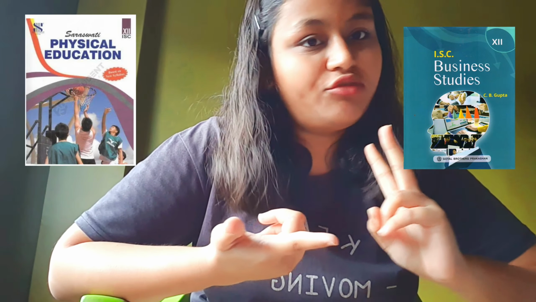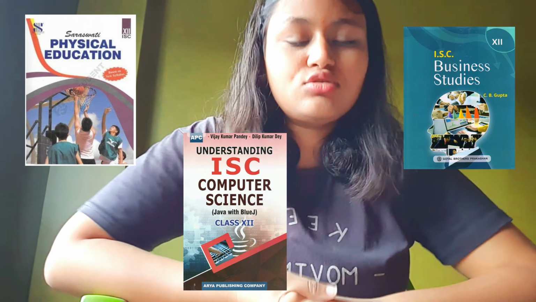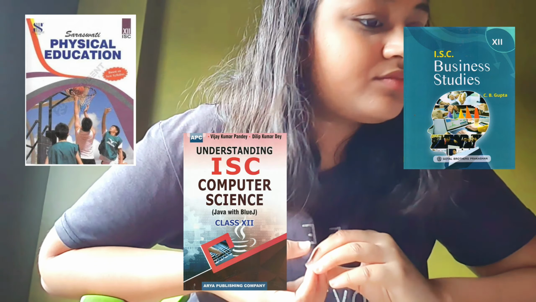And yeah, these were all the books that I studied in class 12, and there are some schools that have business studies, physical education and computer application as subjects. Even my school had computer application, but I had a choice between computer and Hindi, so I opted for Hindi. So I'll provide you with pictures of the books that you require for business studies, physical education and computer application somewhere on the screen. So yeah, I'll tell you that.